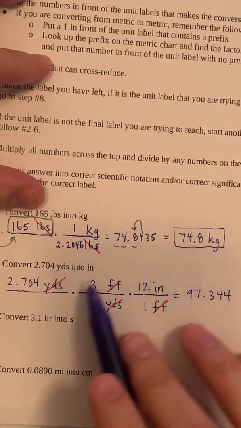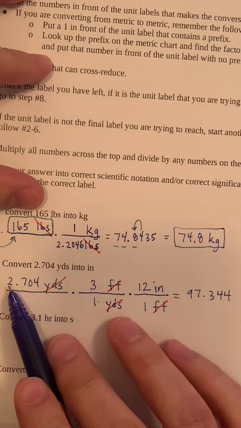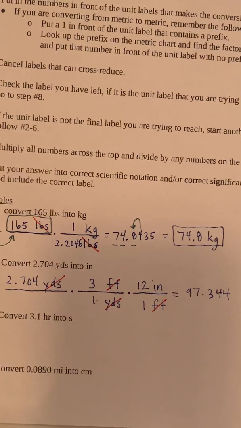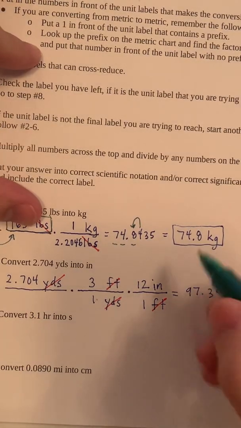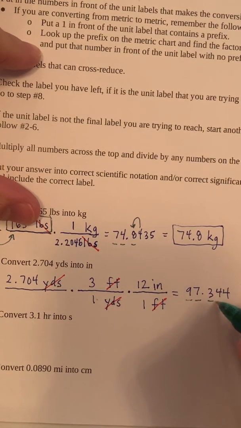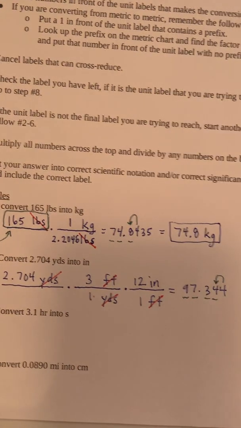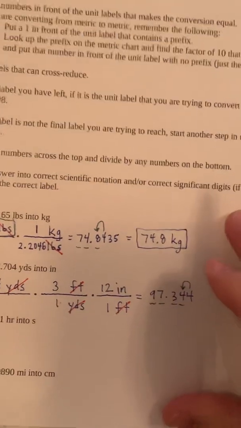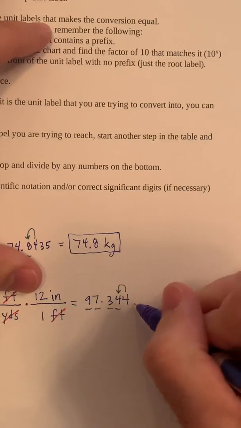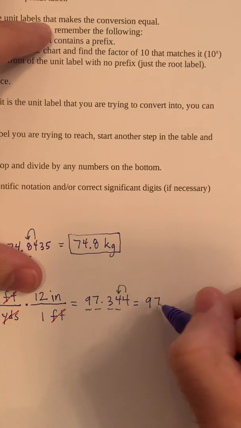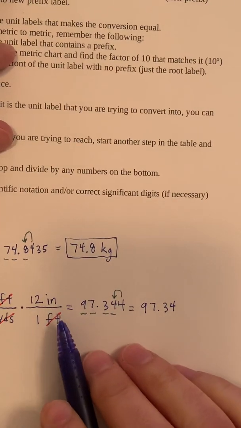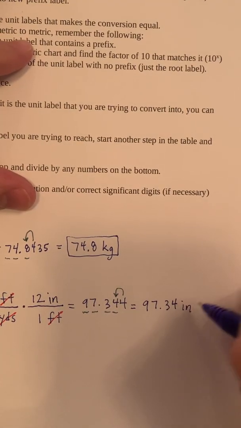Now, significant figures. Again, conversion, so I don't use these. I only use my starting number. So I've got 1, 2, 3, 4. My answer needs 4. So I'm going to go 1, 2, 3, 4. Now look here, the 4 does not round that up, by normal math rounding. So I get 97.34. And the label that I have left now is inches. That's my answer.